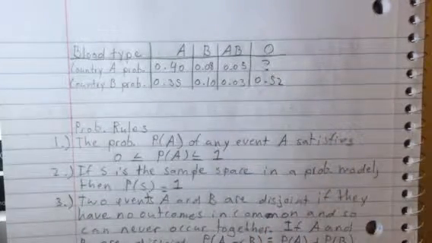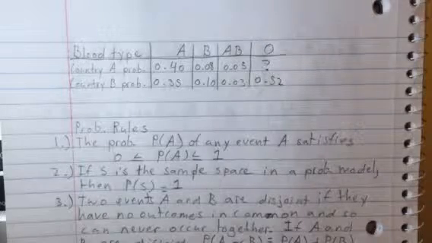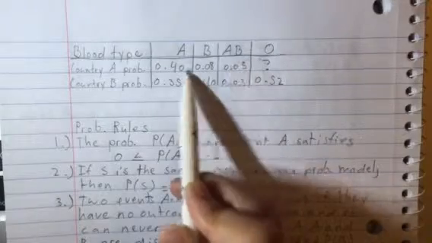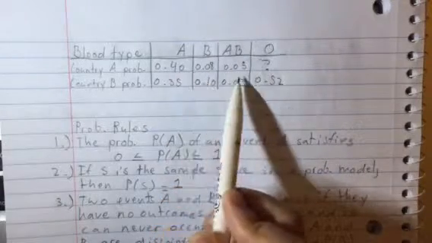Following the probability rules, we want to focus on what these 3 numbers add up to.